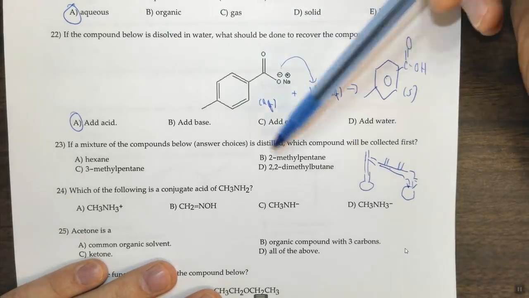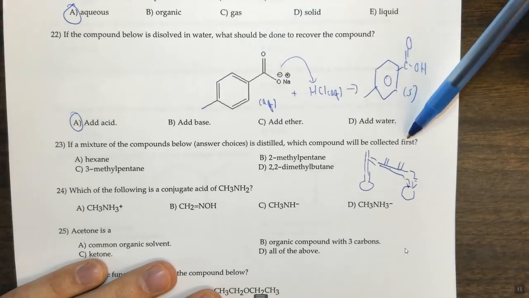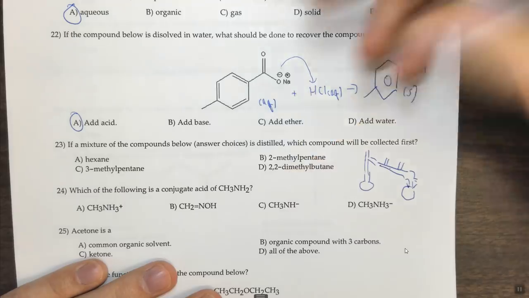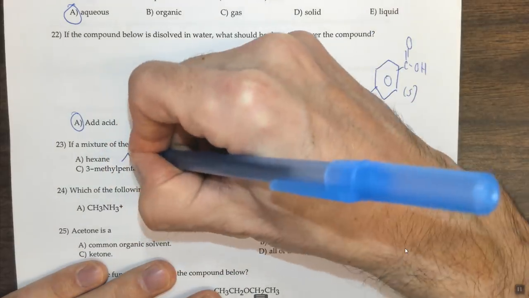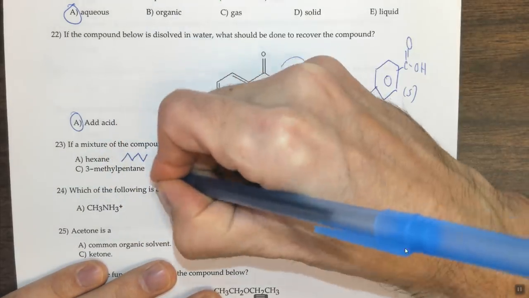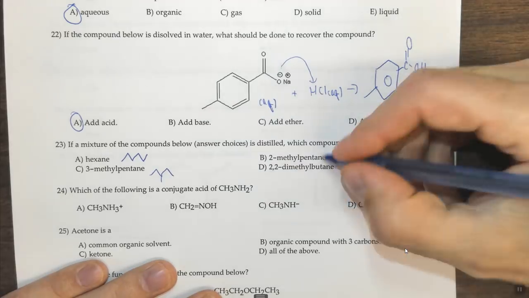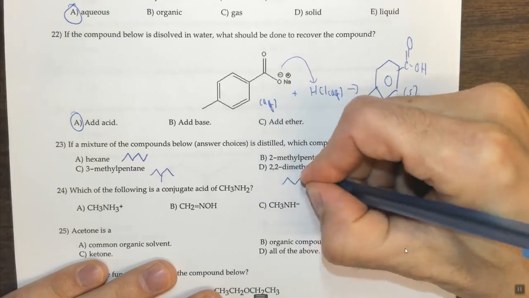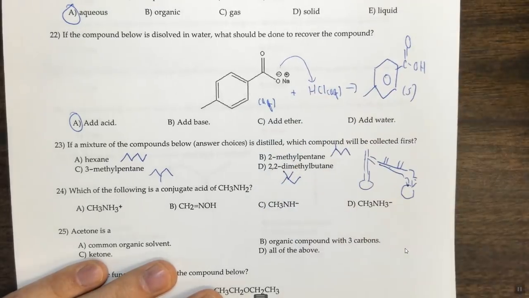Now, I don't remember the exact question numbers, but we looked at these compounds several times to find which has the lowest boiling point. They all have 6 carbons and 14 hydrogens. Hexane looks like this. 3-methylpentane looks like this. 2-methylpentane looks like this. And 2,2-dimethylbutane looks like this.